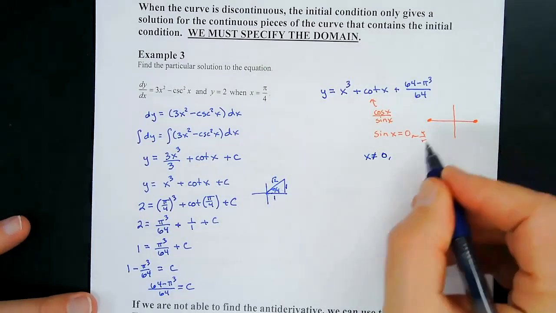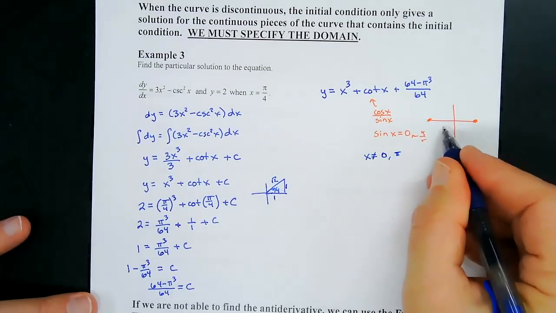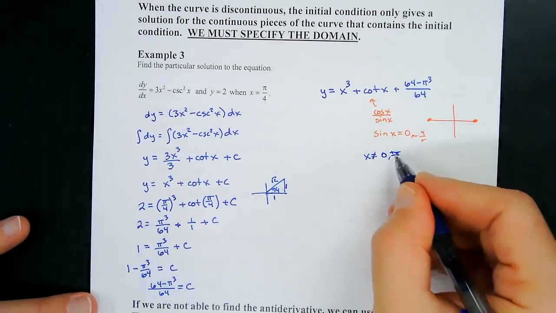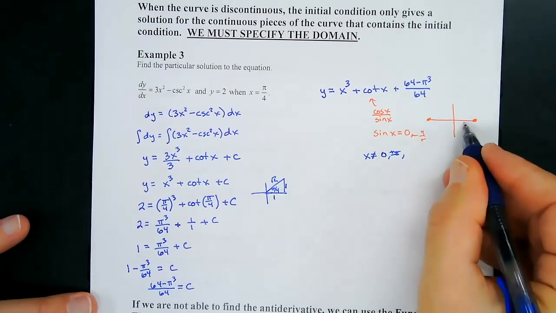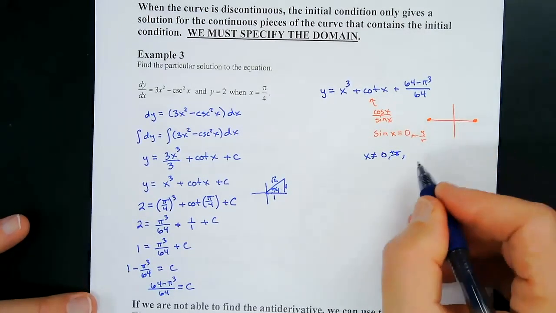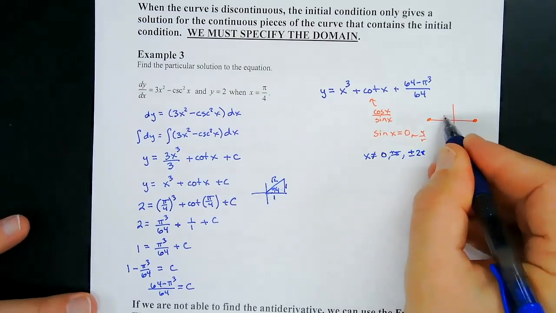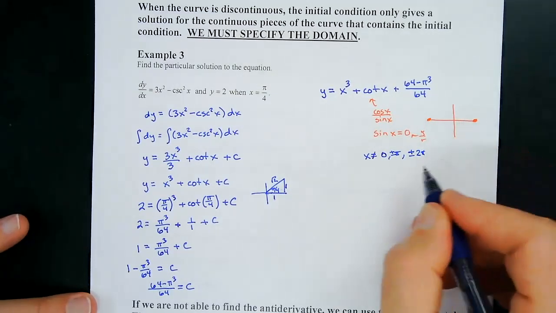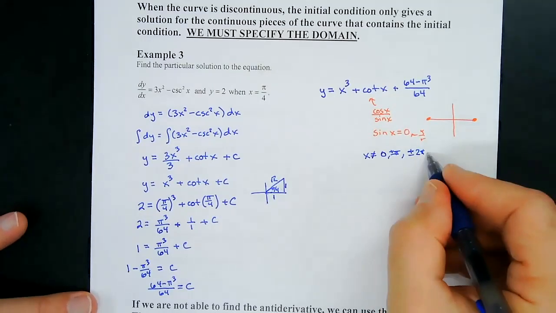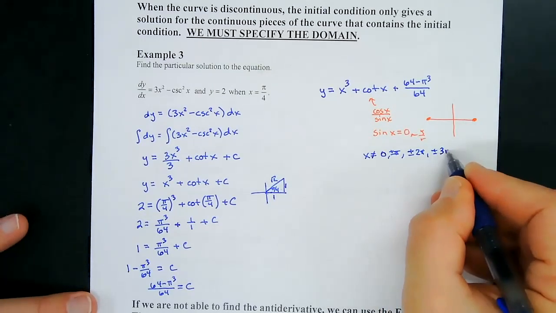It can't be pi, but it also can't be negative pi. So it can't be plus or minus pi. And we come back around, like we rotate all the way around. So it also cannot be plus or minus 2 pi, whether we rotate once this way or once this way, positive or negative. And then plus or minus 3 pi.